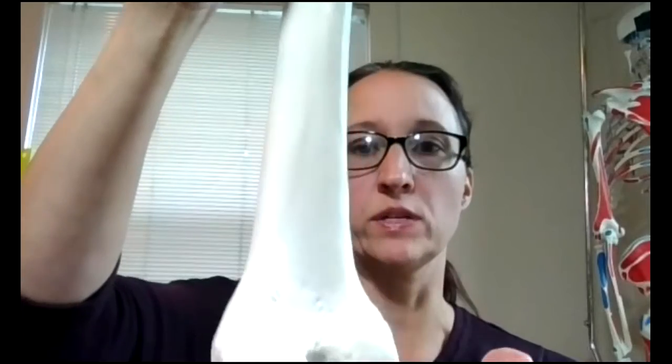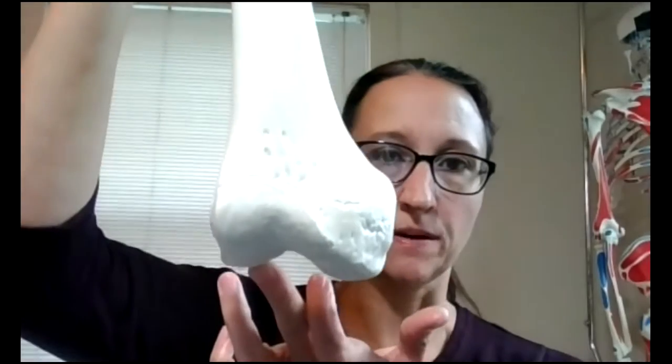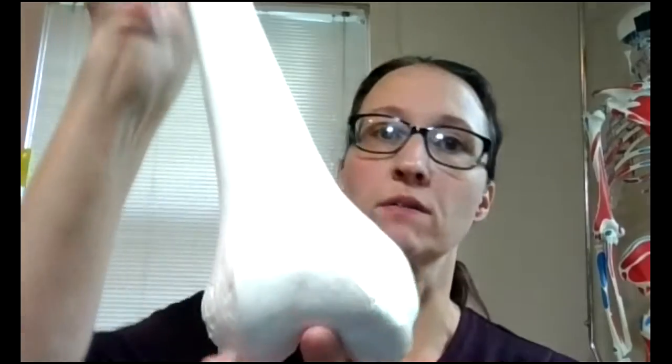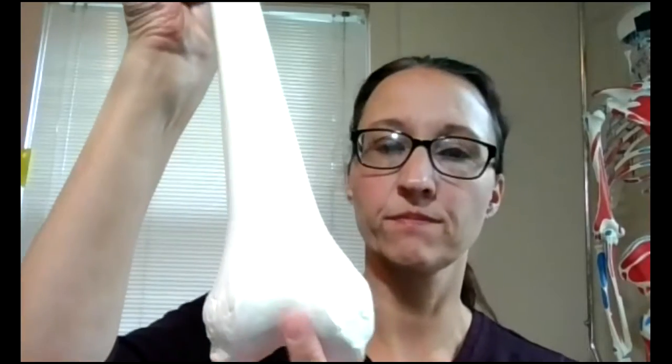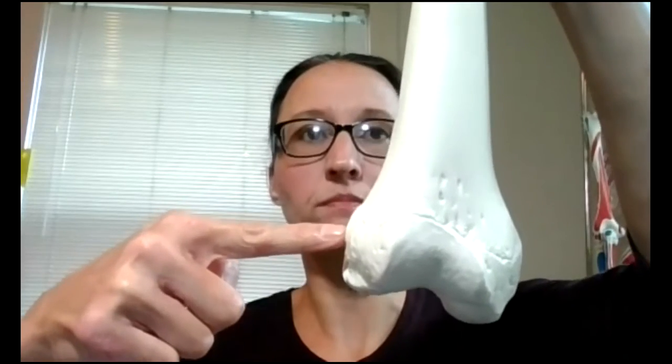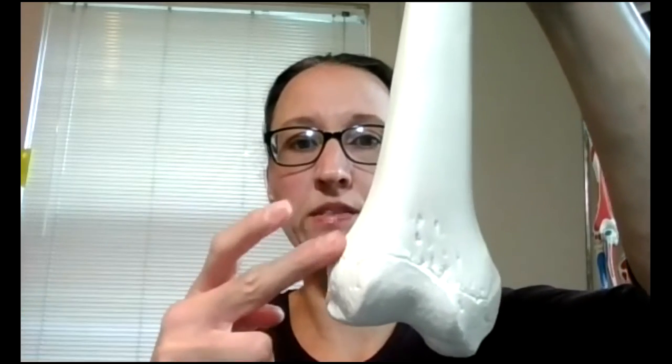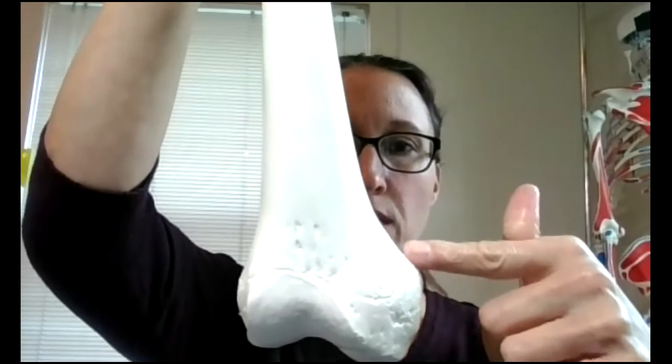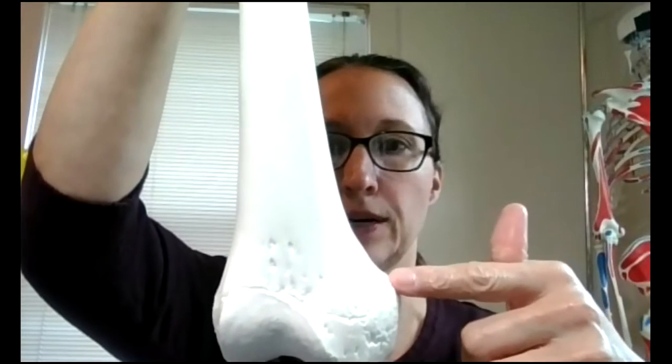Very good. So if we turn them around here, what's this? Flat area right here. Yeah, that's the patellar surface. That's the articular surface for the patella there. Right, good. How about, we see this is the lateral side, this right here. Yep, that's the lateral epicondyle, which makes this big bone right here the medial epicondyle.